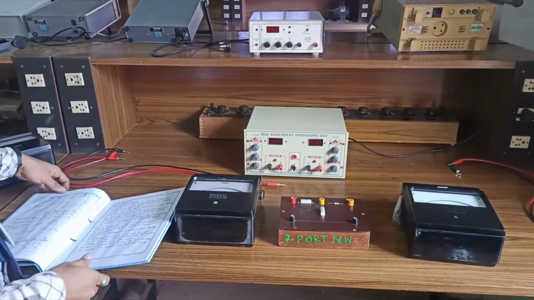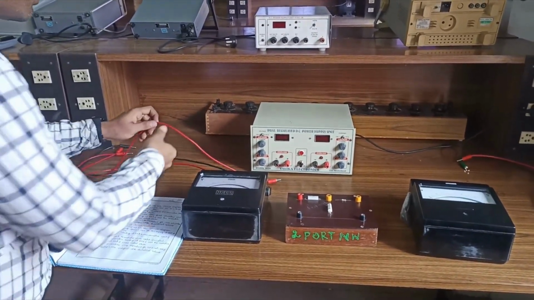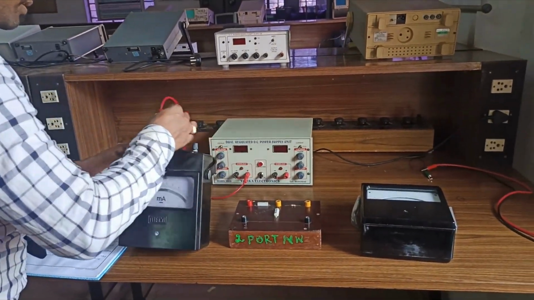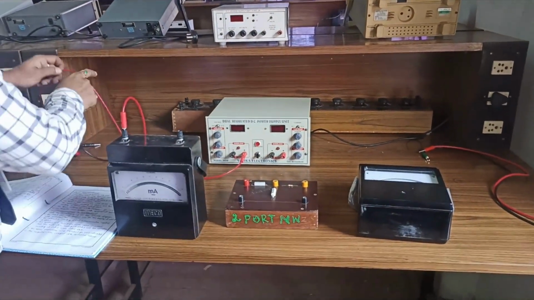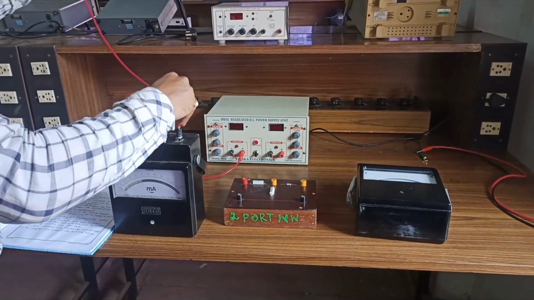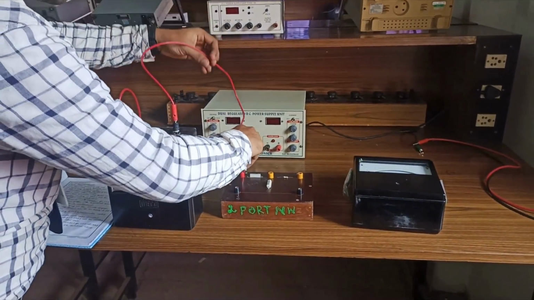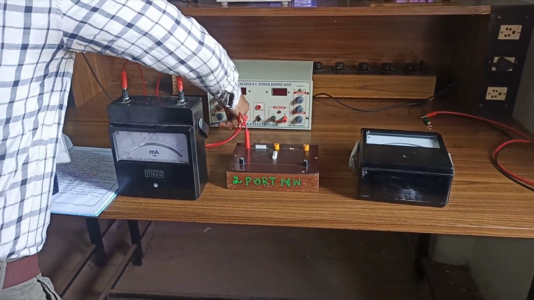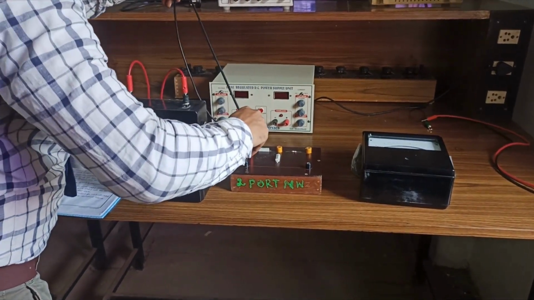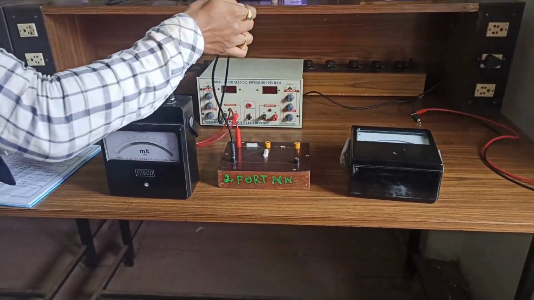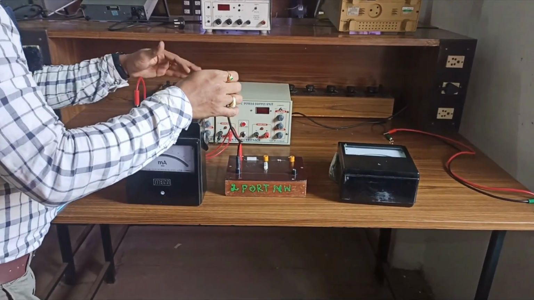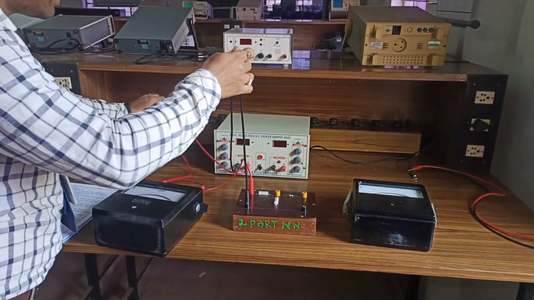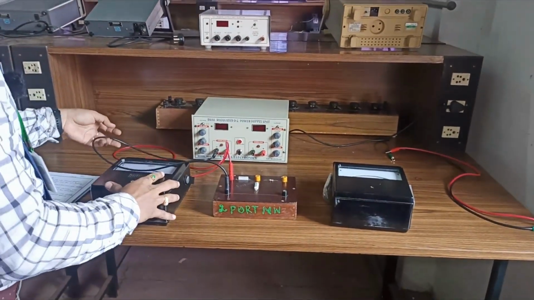So now let's try to give the connections. From the positive terminal of the RPS, you connect to the positive terminal of the ammeter, and from the negative terminal of the ammeter you connect to the input port, and from the negative terminal of the RPS you connect to the negative terminal of the input port. So this is how to connect RPS in series with an ammeter. That's how to connect the input side.